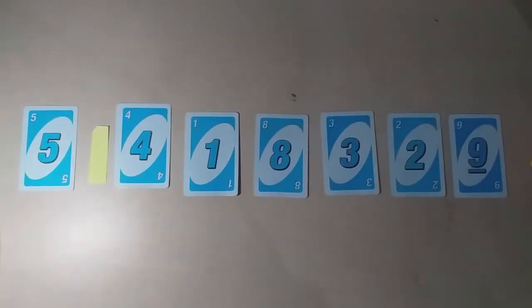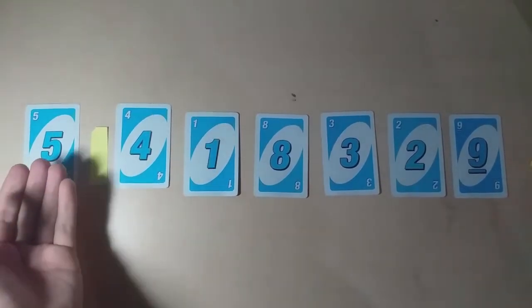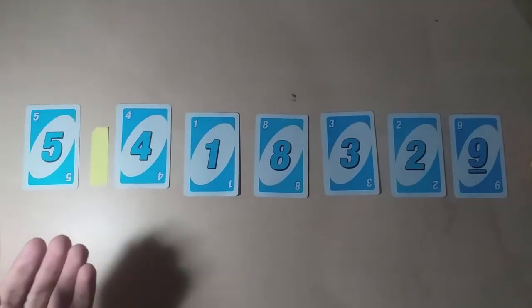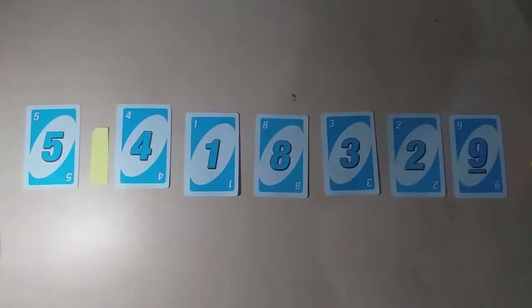Our next sorting algorithm is insertion sort. So basically in insertion sort, you have a marker. On the left side of the marker are our sorted elements or numbers, while on the right side are unsorted.